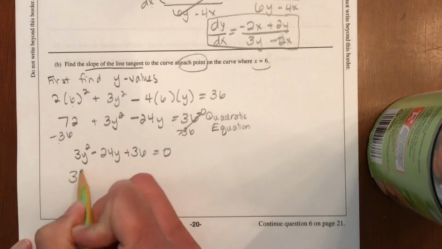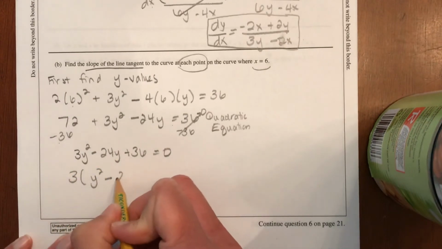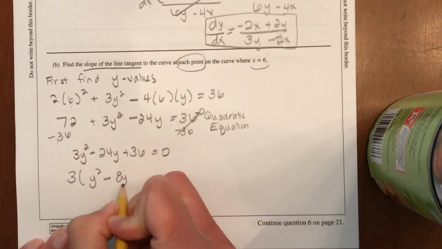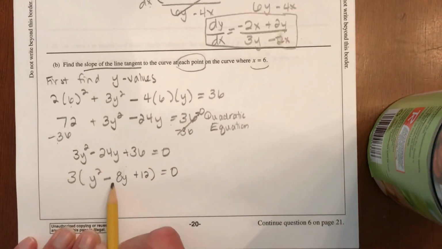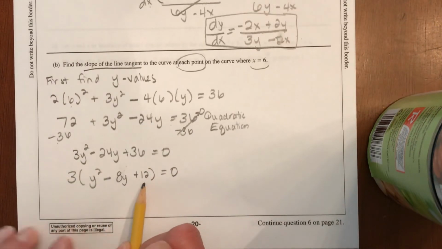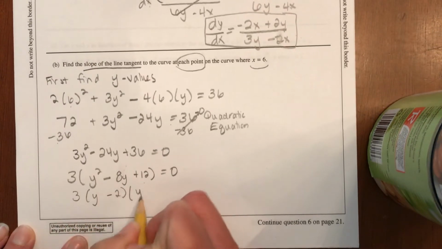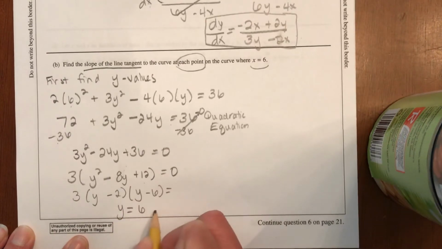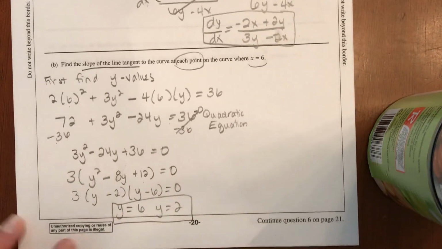And then I'm going to factor this 3 out. Y squared minus, oops, excuse me, I didn't divide the 3, minus 8y plus 12. So two numbers that would add to negative 8 but multiply to positive 12 will be negative 2 and negative 6. So the y values we were looking for were y equals 6 and y equals 2. That was only part of the battle here.